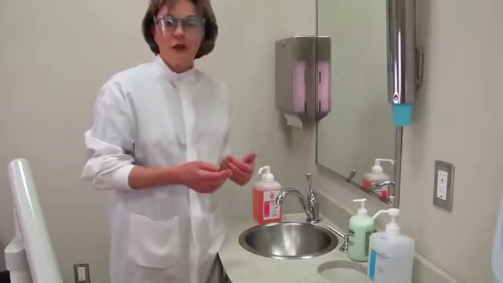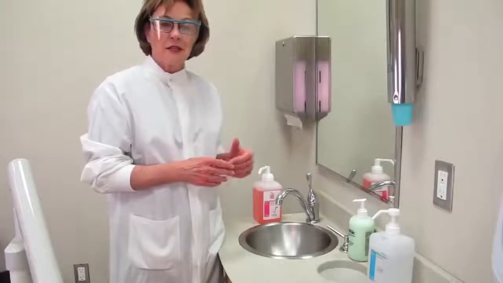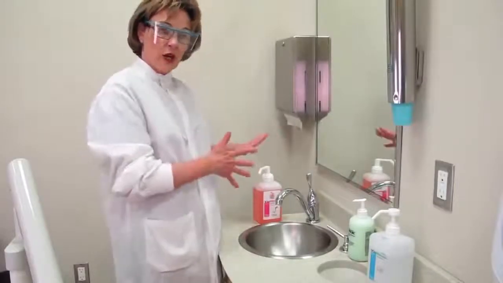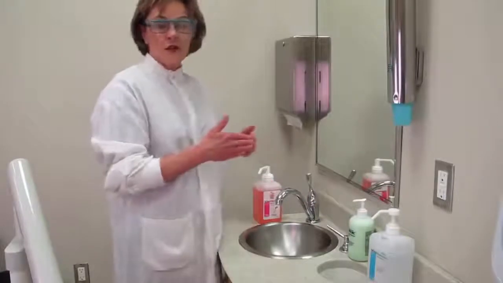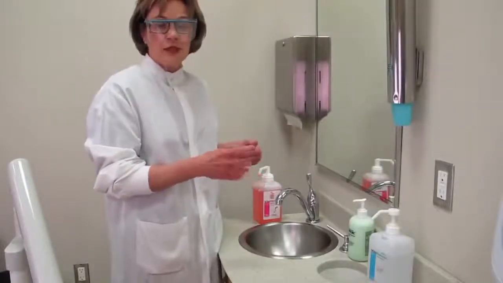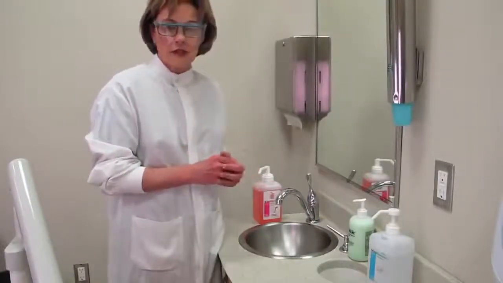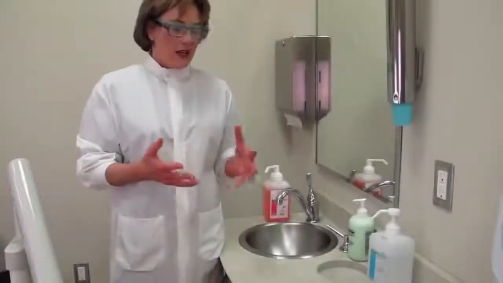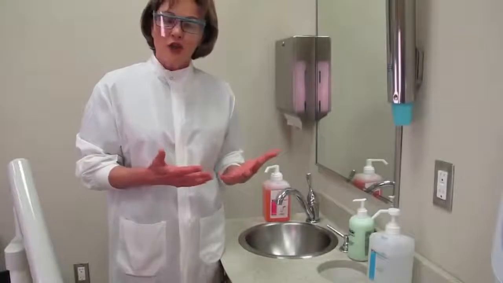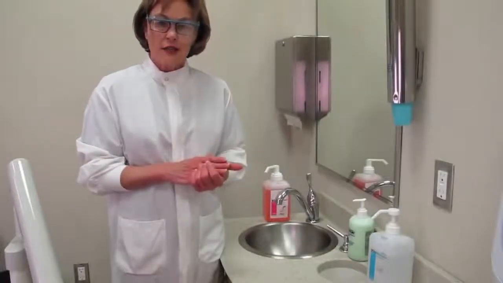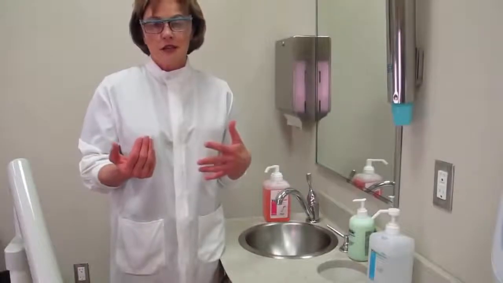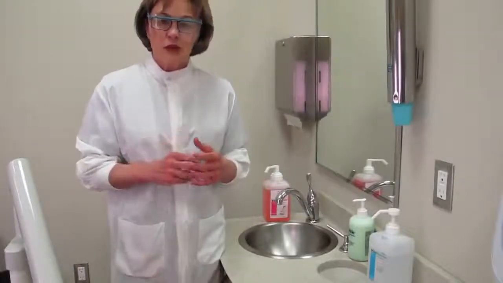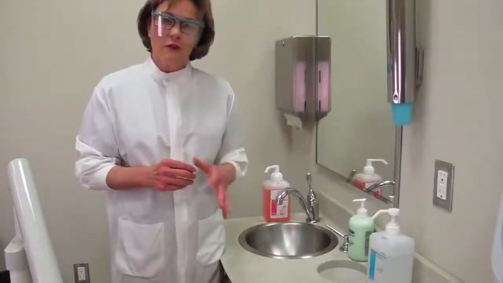Another protocol that the CDC recommends is alternating between hand washing and applying alcohol sanitizers. They're for completely different reasons, but it's very useful in a clinical setting. Your hands need to be washed, or you need to apply an alcohol sanitizer before you glove and after you take your gloves off. And that's a rule that a lot of people forget, but it's very, very important.